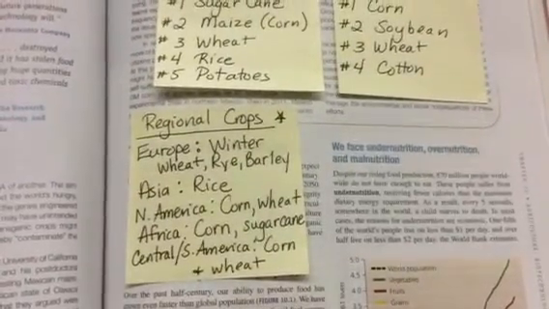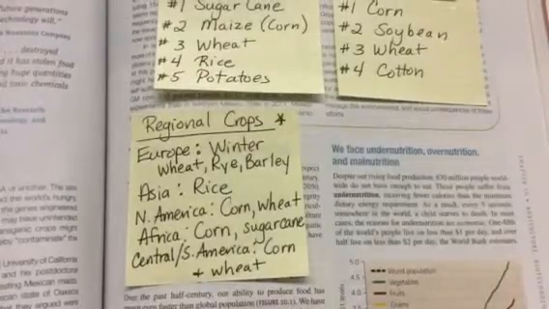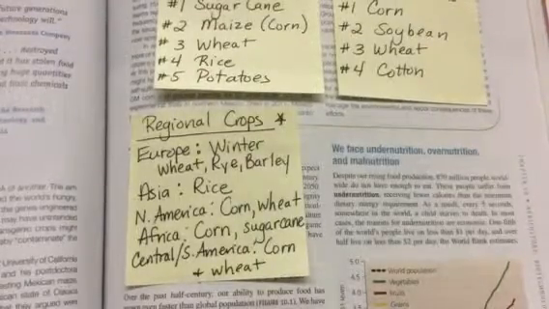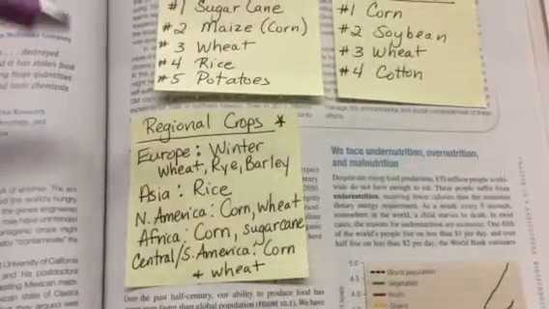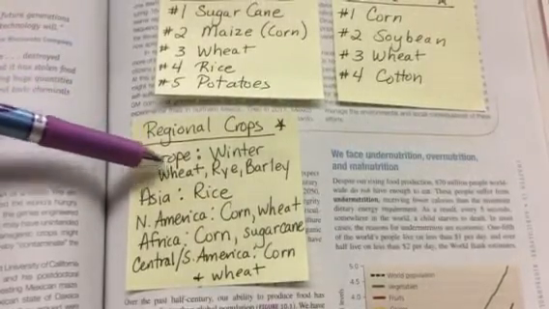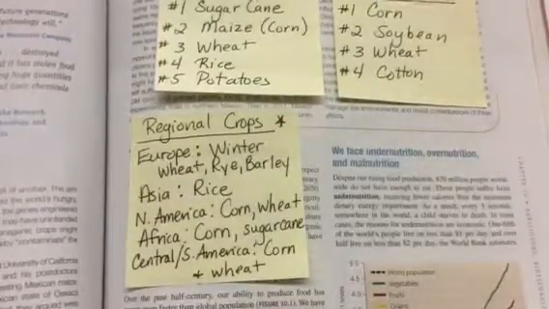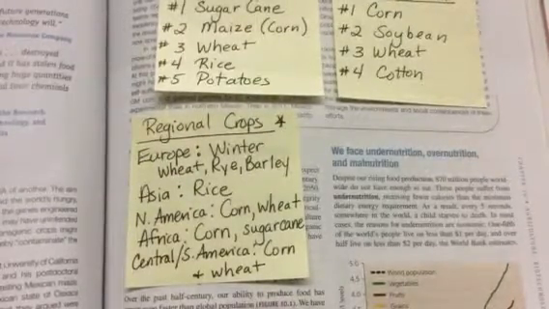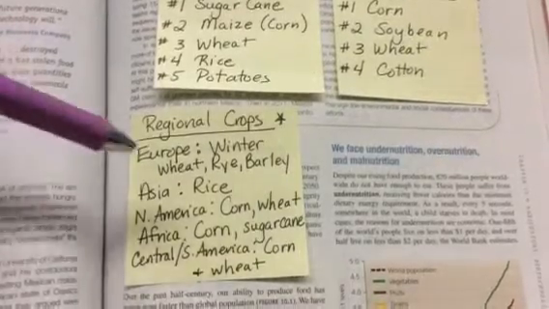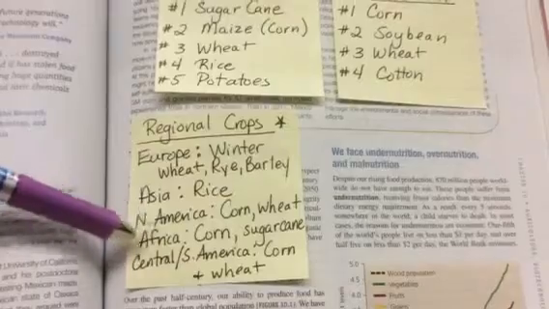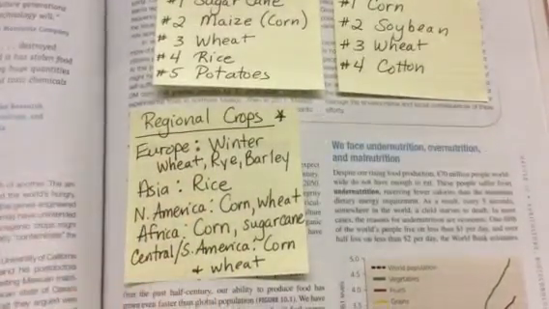You also need to know, and this is not in your book, that there are regional crops that were traditionally and still grown in certain areas because of climate and rain. So in Europe, we have these crops. Asia, we have rice because Asia gets monsoons, which flood fields, and rice is grown in flooded fields. Corn and wheat for us in North America, Africa, corn and sugarcane, Central and South America, corn and wheat as well.